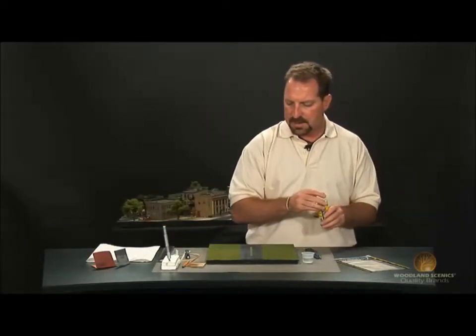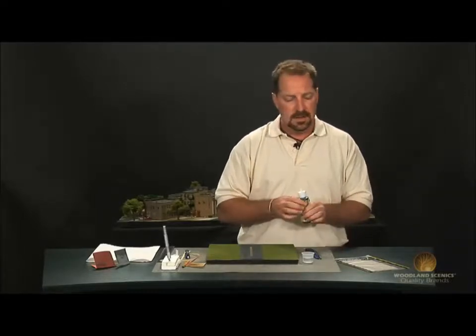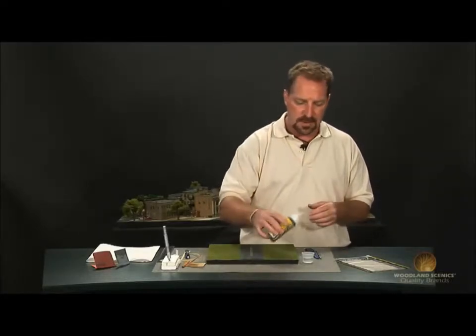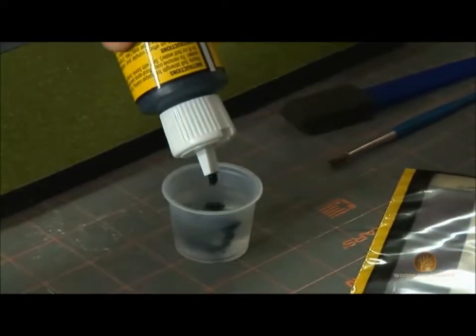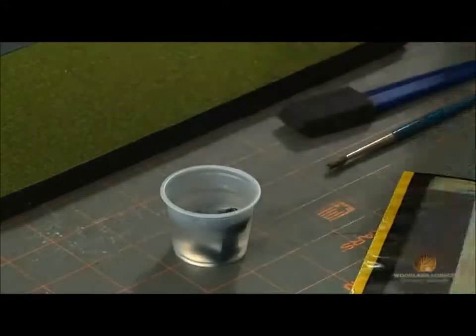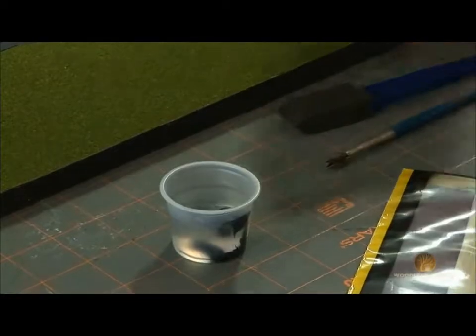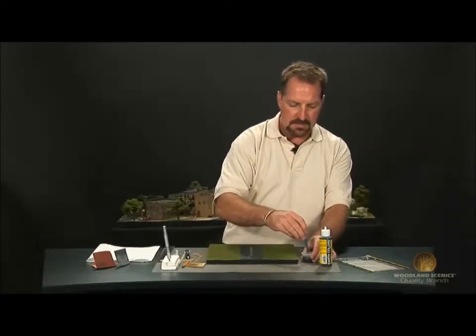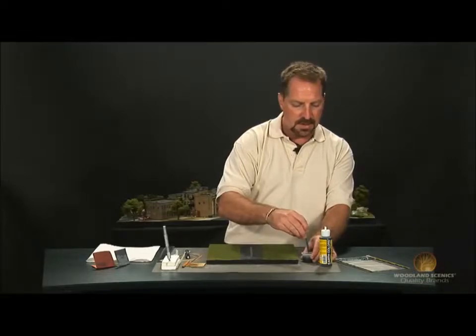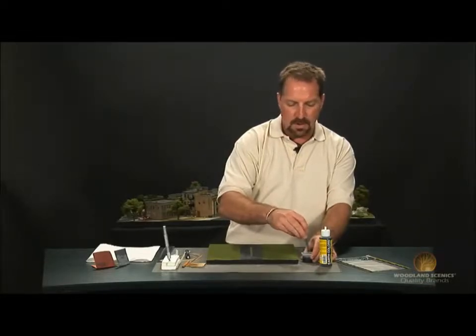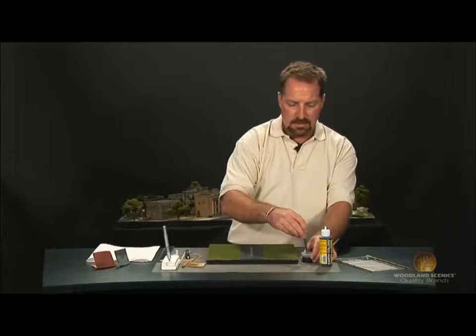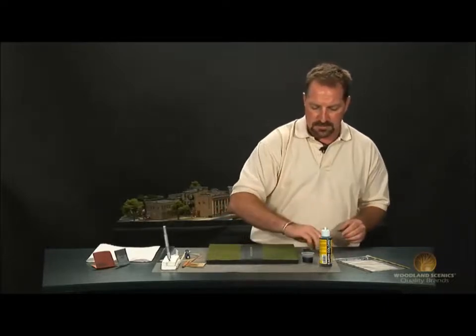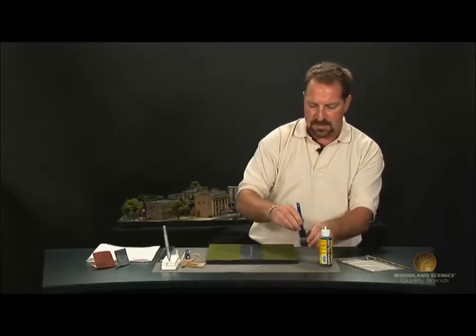Okay, and then the final step I like to do here is a little black wash over your entire layout. Again, nothing but black Woodland Scenics pigment in a little water to dilute it down a little bit. And again, as I said before, you don't want to get too heavy on this. You can always go back and add more. Definitely start light. You don't want to have to do your weathering technique all over again. But this is a quick way to wash over the entire layout. It really adds a lot of detail very quickly, and the results are fantastic.